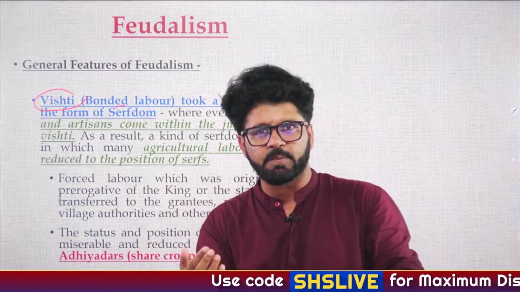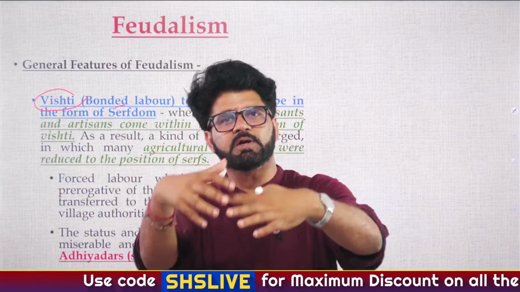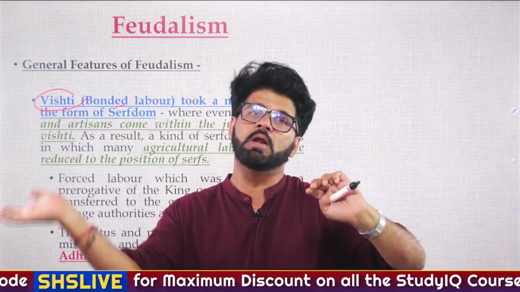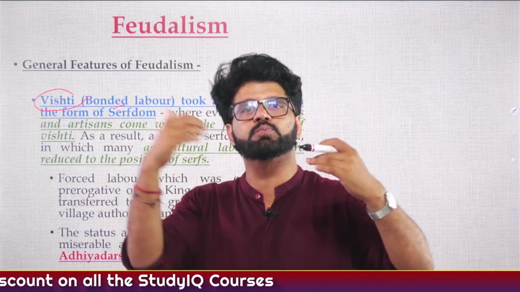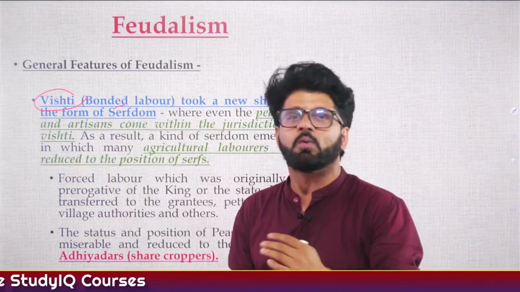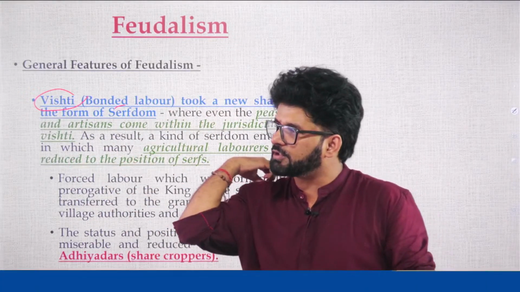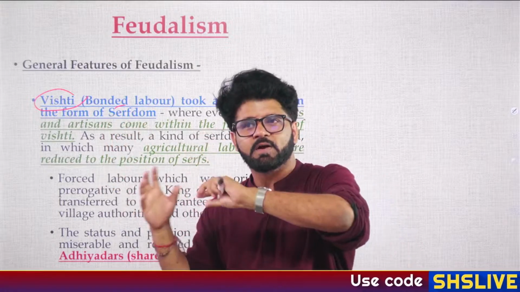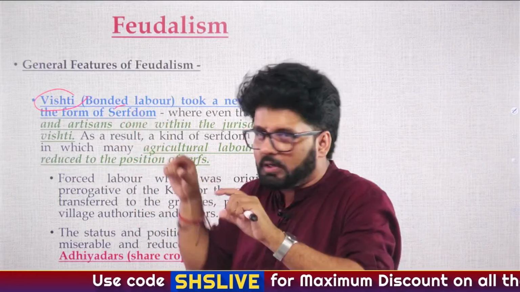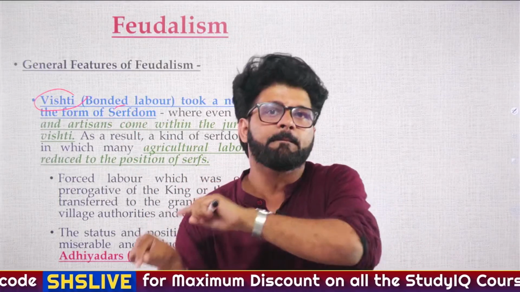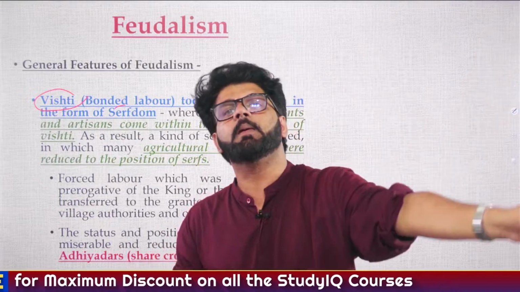So the pressure will be there and the serf will be tied to their land and sometimes feudal lords will exercise extreme pressure on them. So the bonded labor concept was much more extreme in European feudalism. Here, what was the bonded labor? Some scholars and historians cite that sometimes these serfs would bring some milk for the feudal lord, etc. So the level of bonded labor or Vishti was comparatively lesser in Indian feudalism compared to European feudalism.